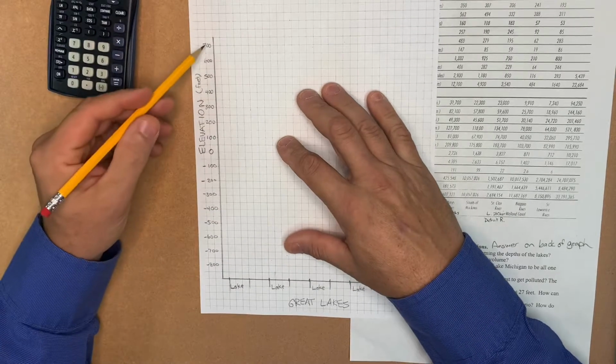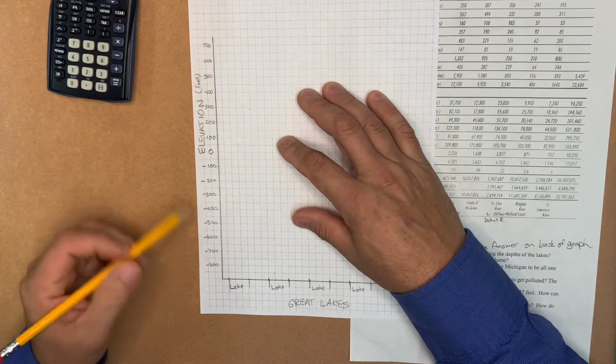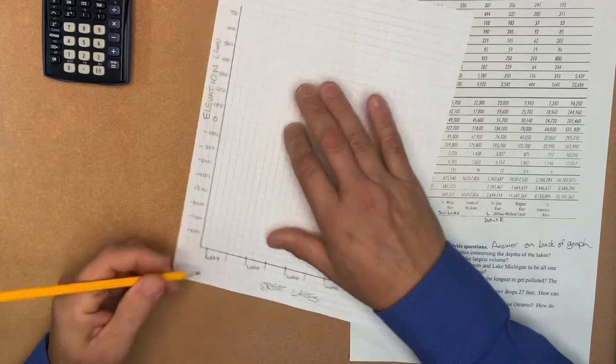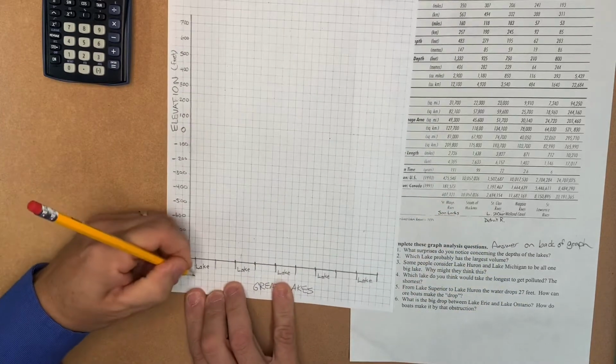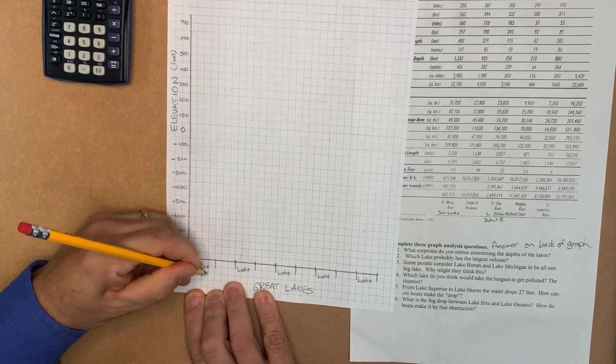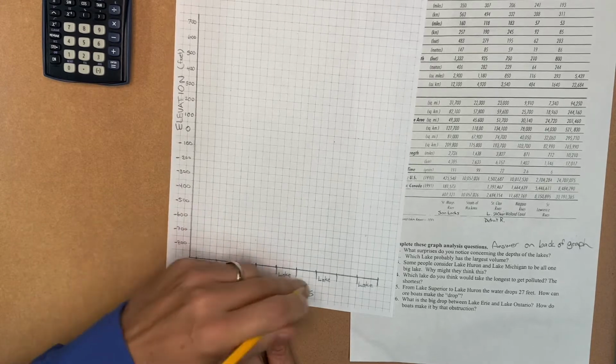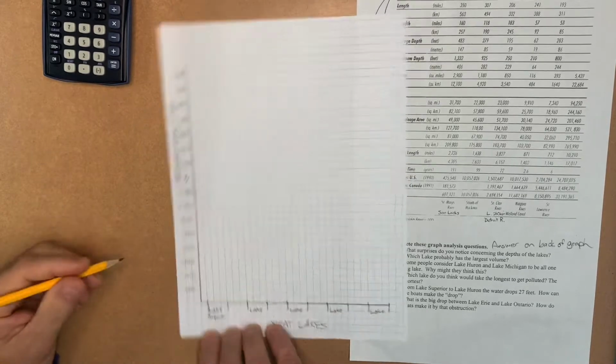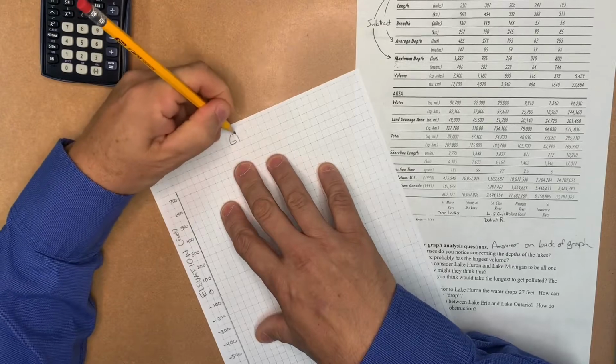Looking at our scale, I've already written the scale in here for you. Here is going to be the lake. The first lake will be Superior. Make sure you finish off the labels. I've done it on both sides. We also need a title. I'll throw the title in while I'm at it.